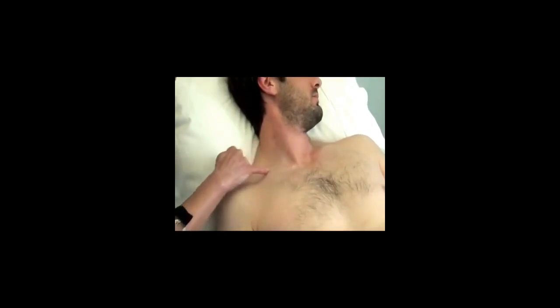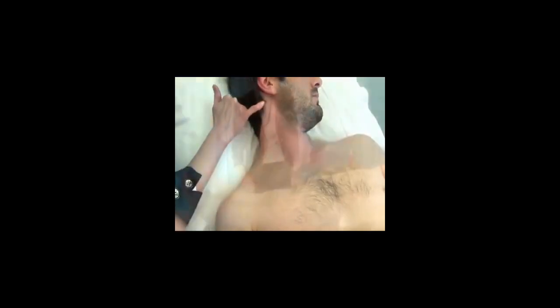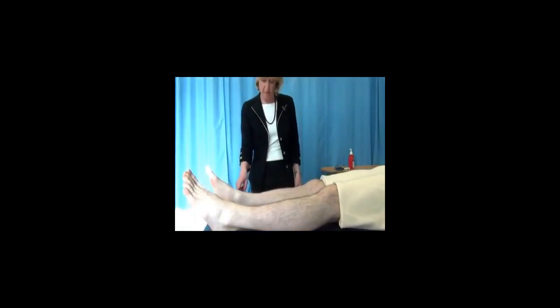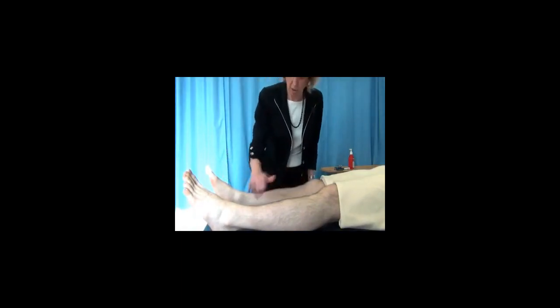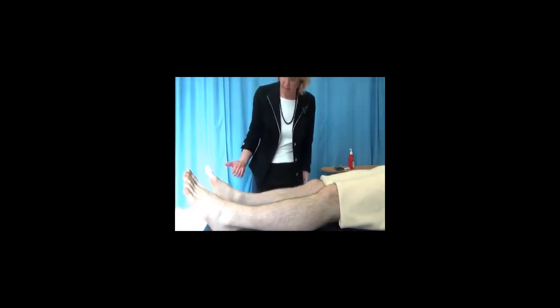If that was raised, that would come up from behind the clavicle, up through the sternocleidomastoid muscle, up behind the ear. And next I'm going to have a look at the hair distribution on the lower limbs. Lack of hair distribution on the lower limbs may indicate vascular disease. Also having a look at the condition of the lower limbs to look for things like cellulitis or varicose veins or leg ulcers.